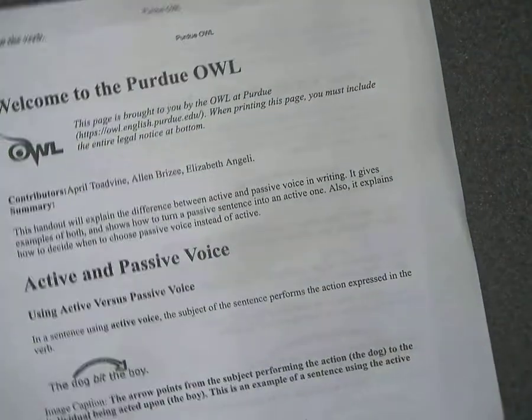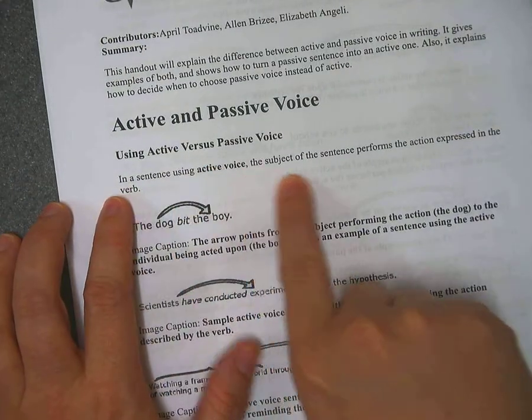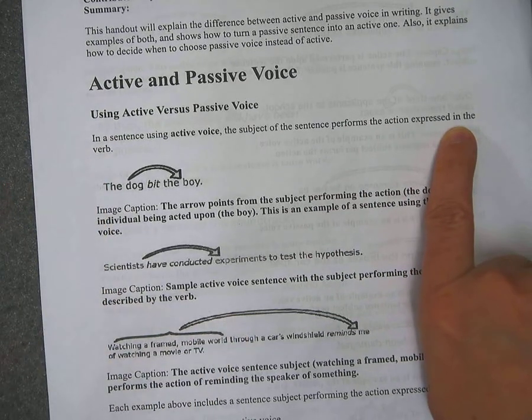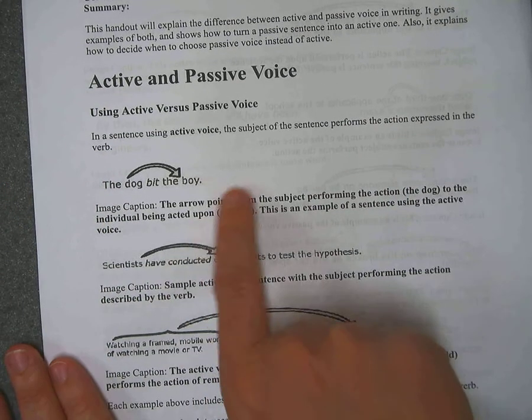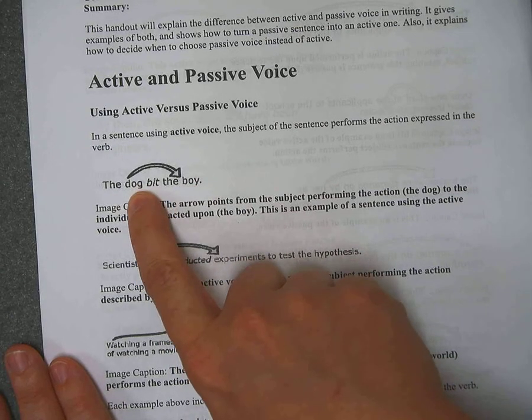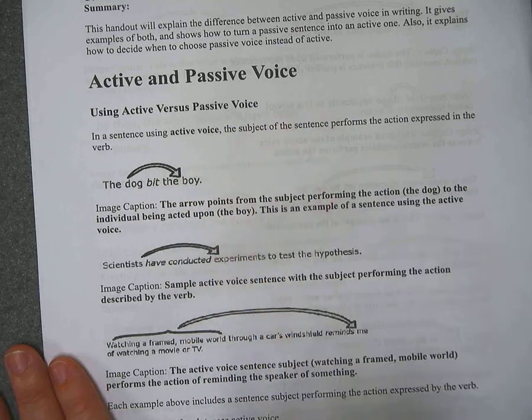Again, the difference between the two. Active voice, the subject of the sentence performs the action expressed in the verb. The dog bit the boy. The dog is the subject and he did the action. The action is performed by the subject.